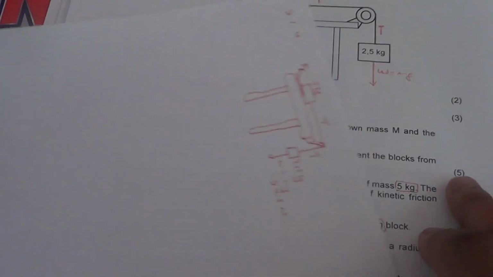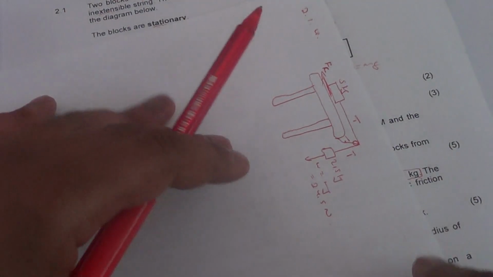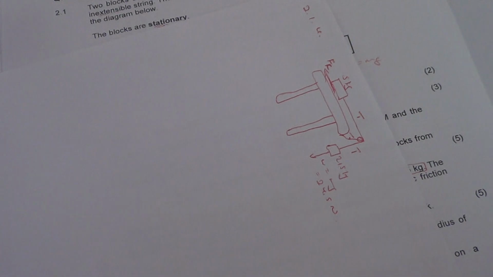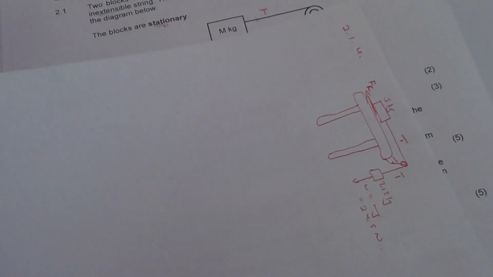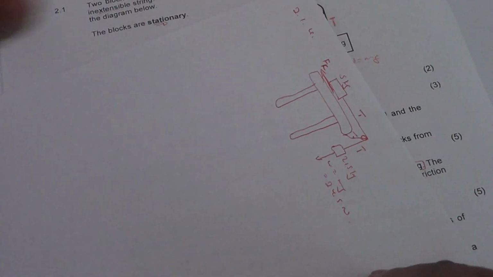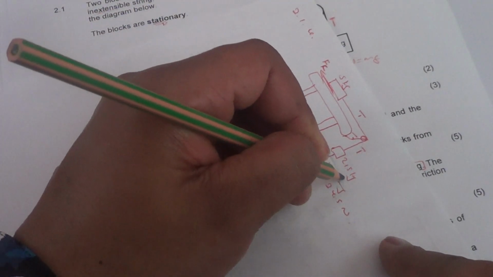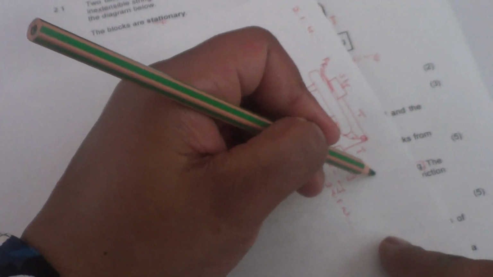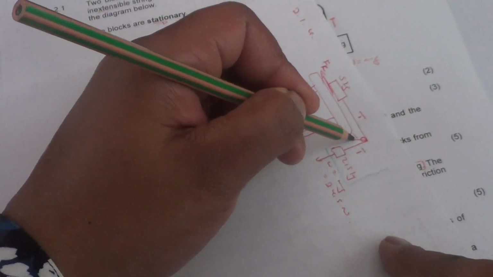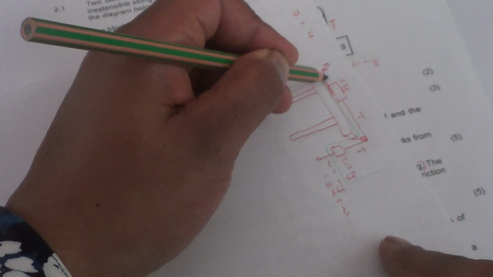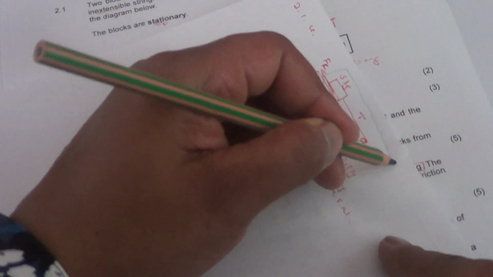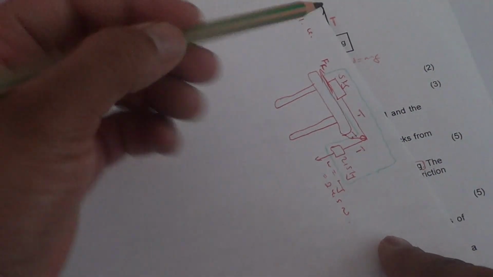So we're going to start and say, fine, we will consider these two blocks as a unit or a system, because we don't want to have too many opposing forces. It's better to do it this way, to connect these two.